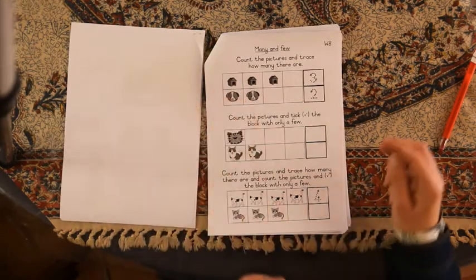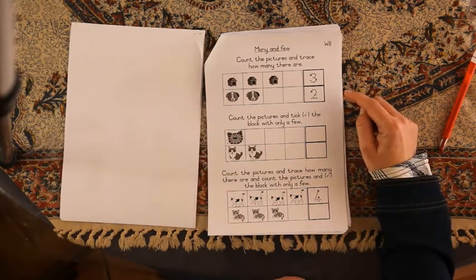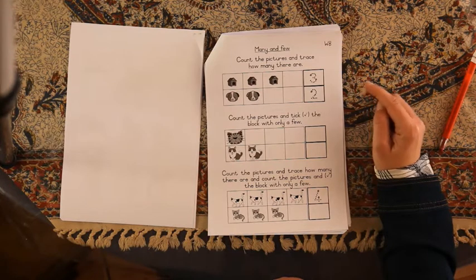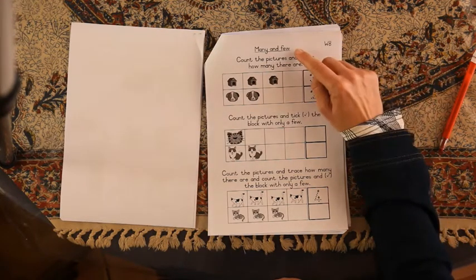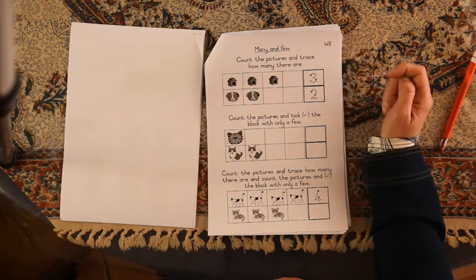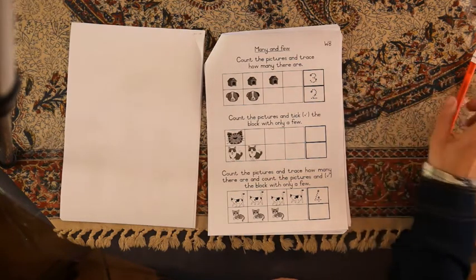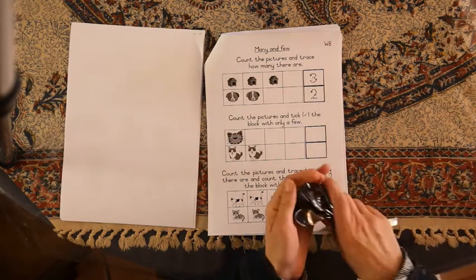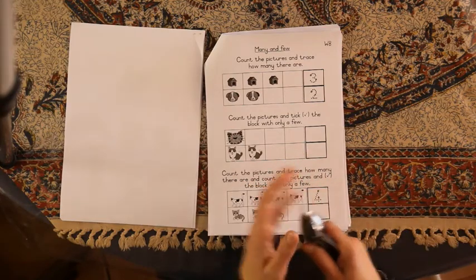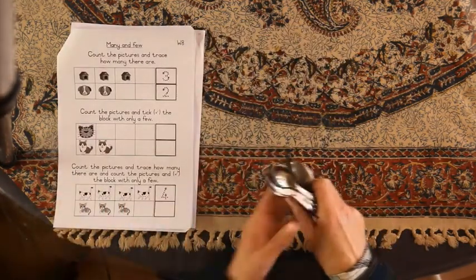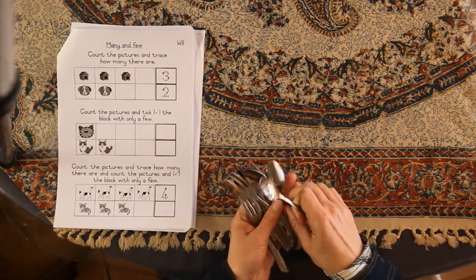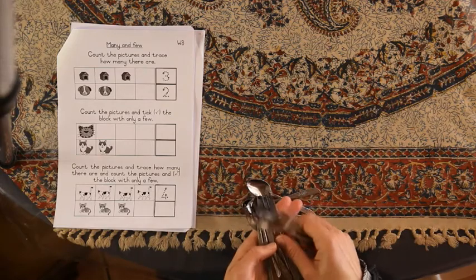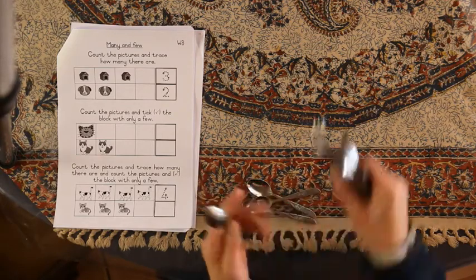Parents, this is worksheet number 8. Before your child actually will do it, it will be good to first do the concepts of many and few with concrete objects. I've got small forks and small teaspoons with me. I want to show you. I'm going to pack it out on the table. My spoons this side and my forks this side.